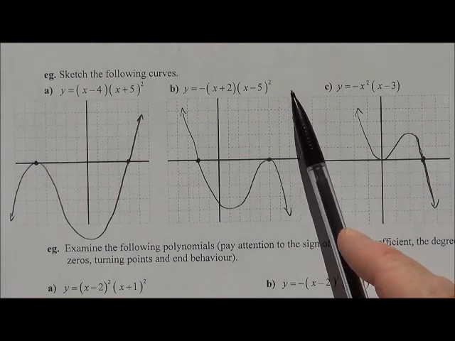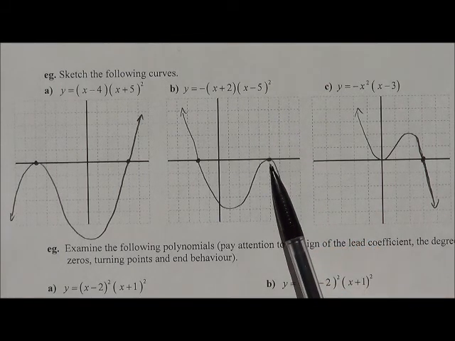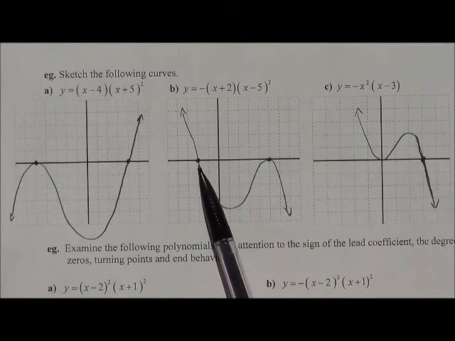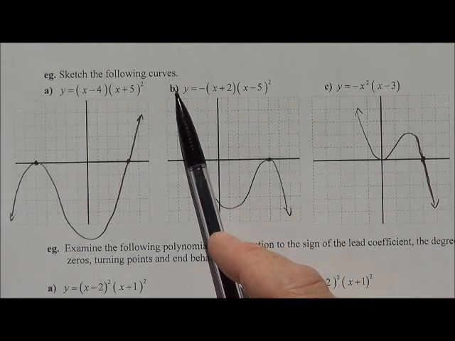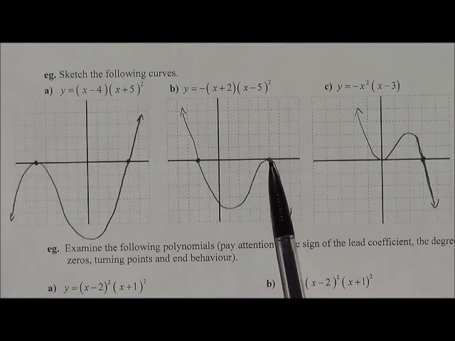For this next one, the quadratic root is at x equals positive 5. The linear root is at x equals negative 2. Negative lead coefficient, so the graph is generally decreasing from left to right. 1, 2 turning points, in this case 1, 2 zeros.